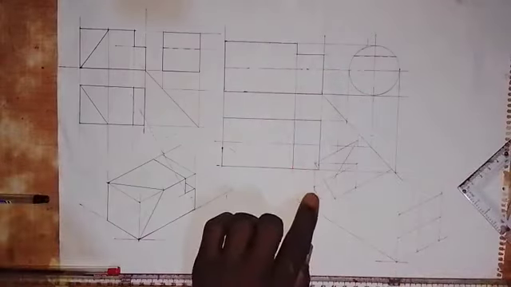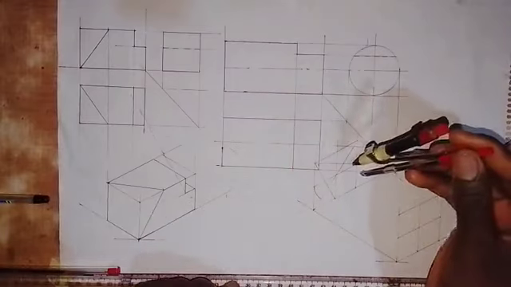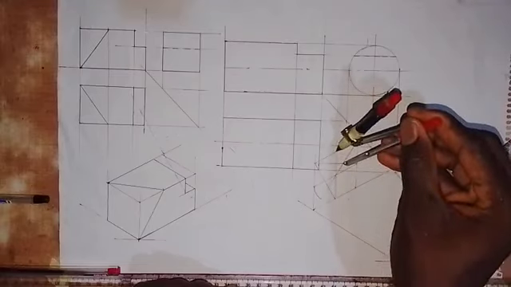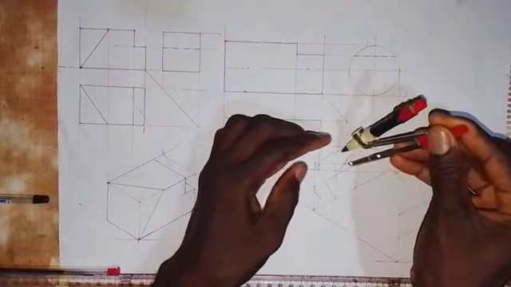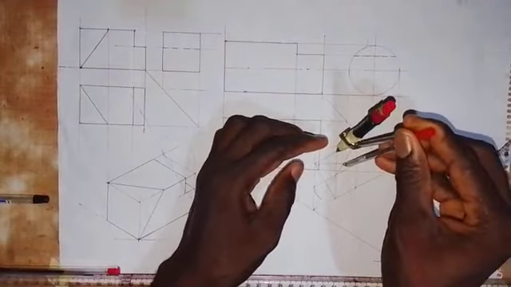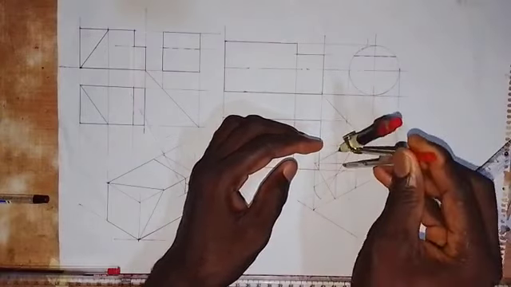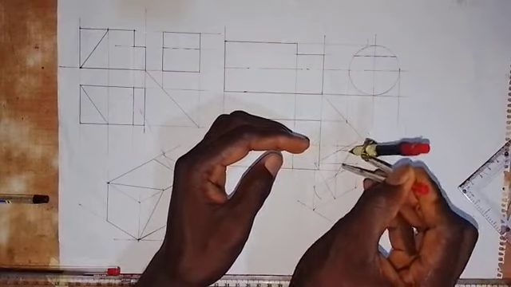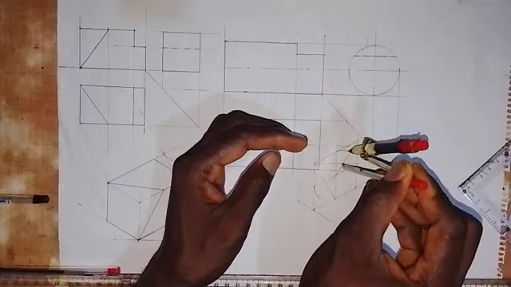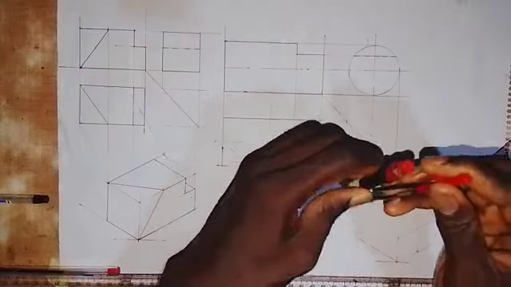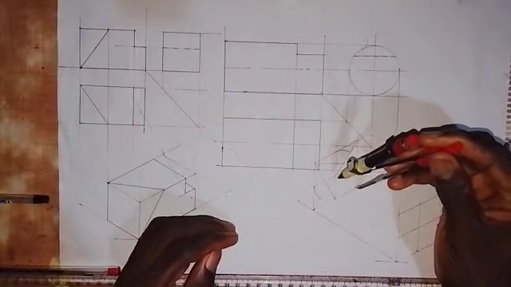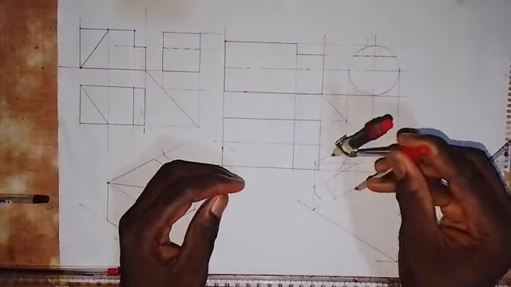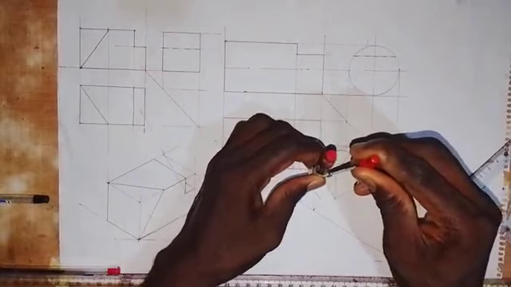So that's this small arc, touching the line. Then also I will put at this point and turn it like this, just to touch this line here. So we have this. All right, so then I put at this point here and extend it to this point here.